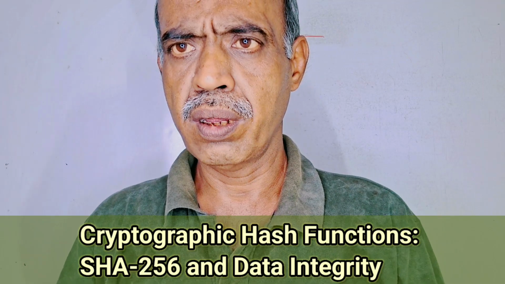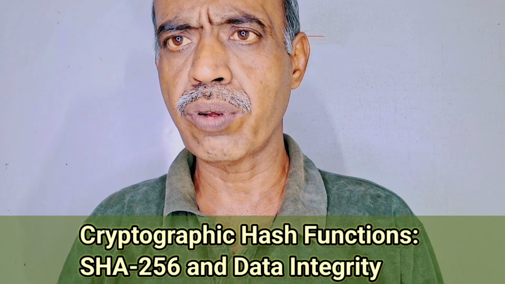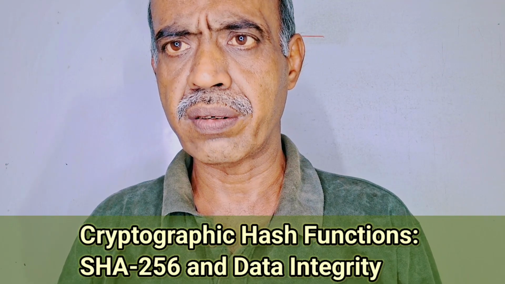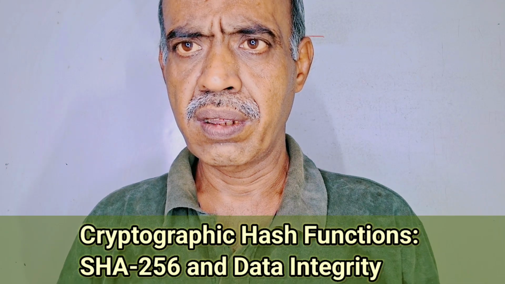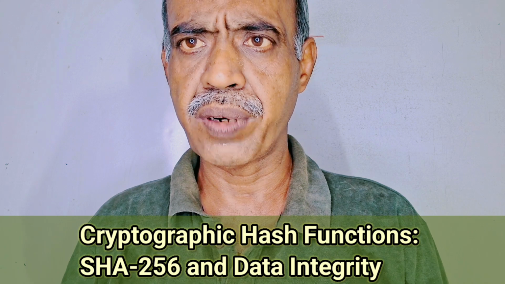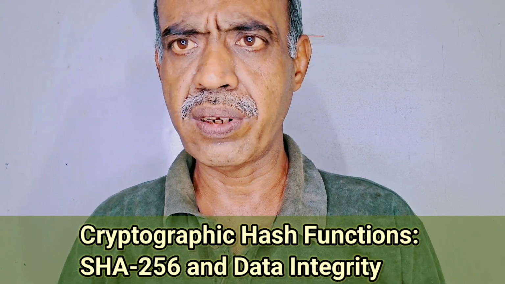Every block stores the hash of the previous block. This creates a cryptographic chain. If someone alters an old transaction, the block's hash changes. The next block becomes invalid. The entire chain breaks. Thus, hashing makes blockchain tamper-evident.